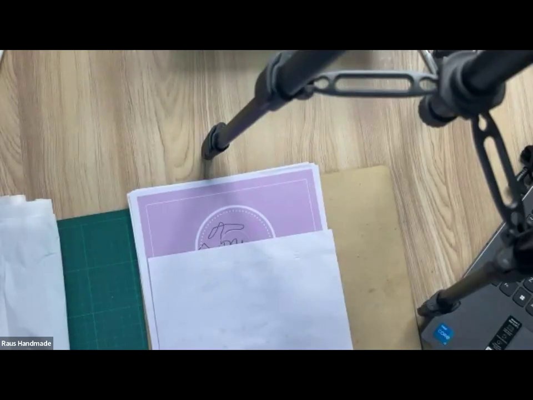Learn 3D and color theory. That's great. To make business with innovative ideas. Okay, that's amazing. New designs and many more techniques. Okay. To make business amazing. Great. You guys have a great vision.